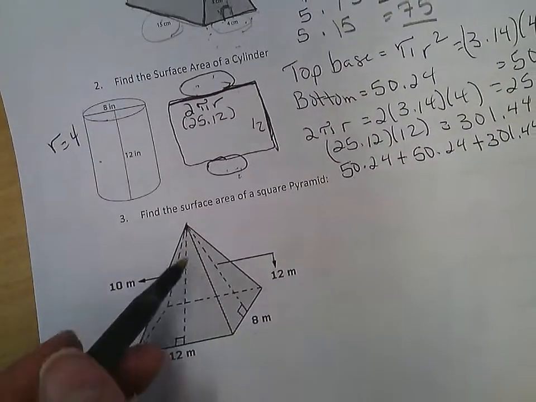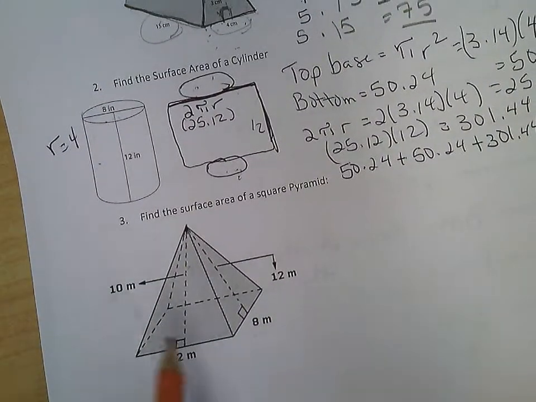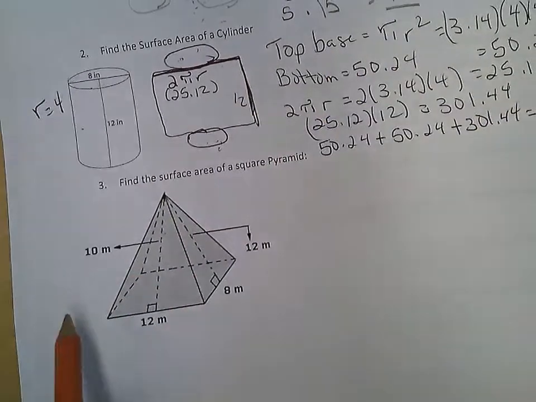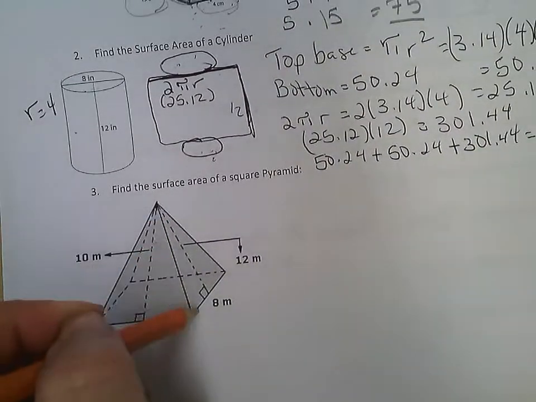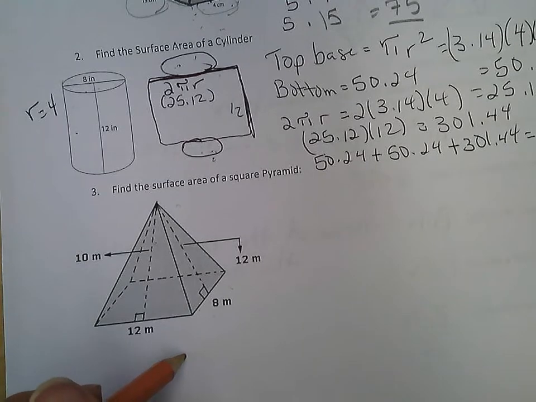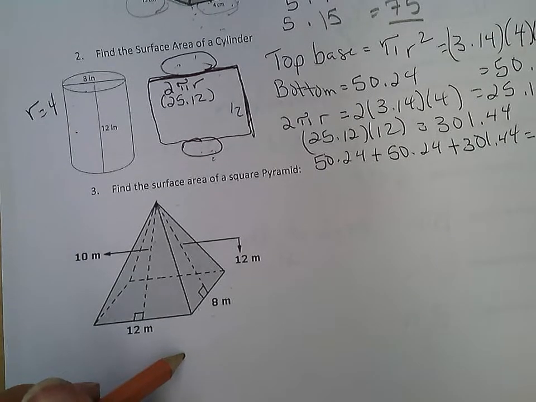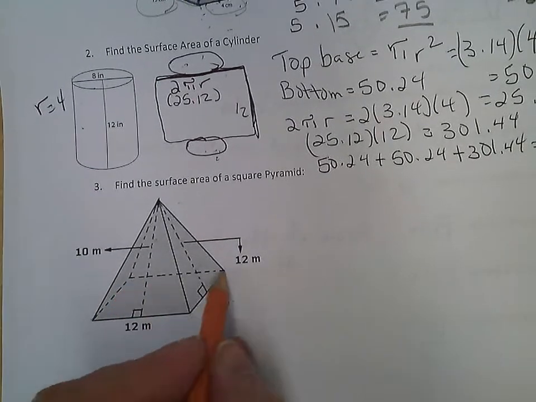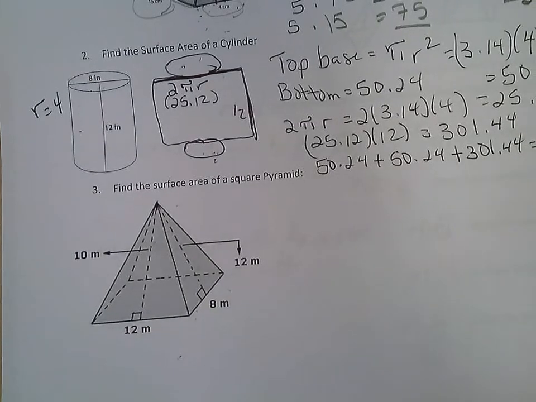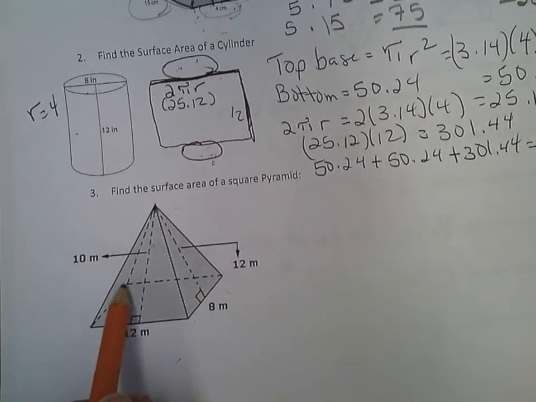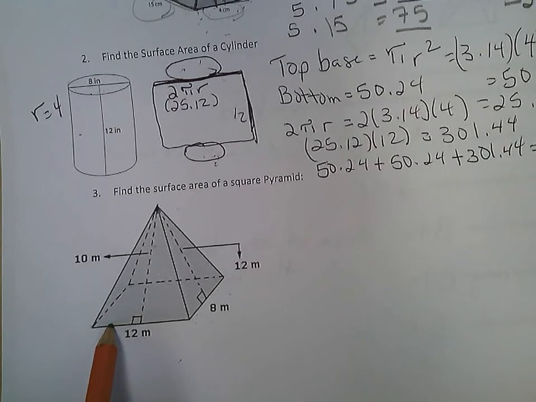Lastly, we're going to look at the area of the pyramid. A lot of people have seen this and they're thinking, oh, I see those triangles, I know I have to divide by 2. You do, for the sides. But the base is a rectangle. We're looking at this as a rectangle on the bottom.